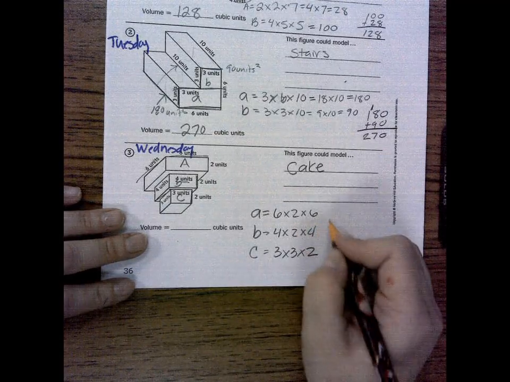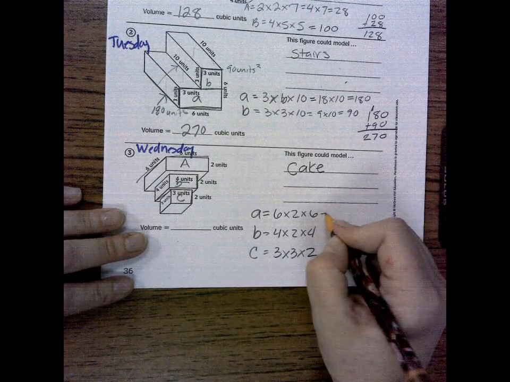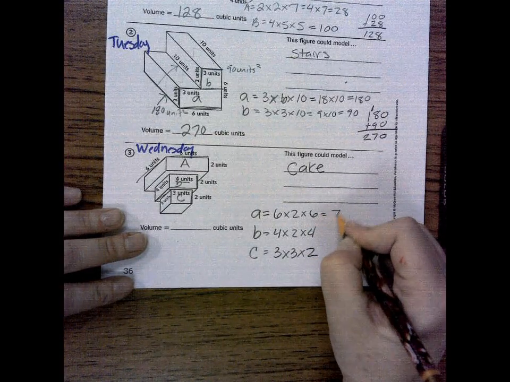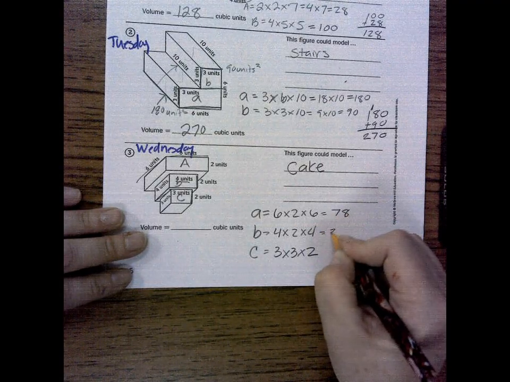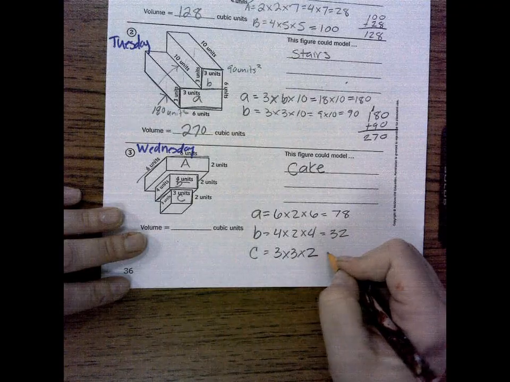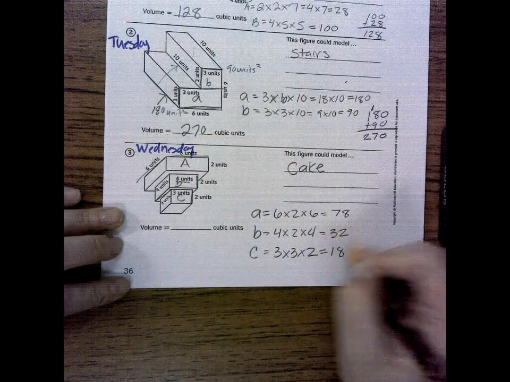6 times 2 is 12. Times 6 more is 72. 4 times 2 is 8. Times 4 more is 32. 3 times 3 is 9. Times 2 more is 18. Then we add them up.